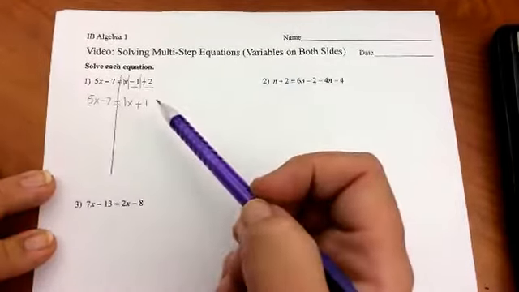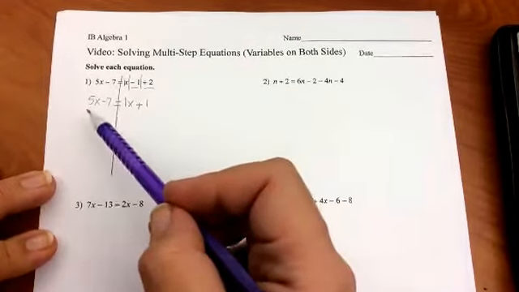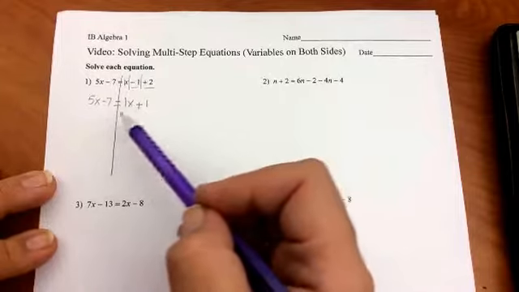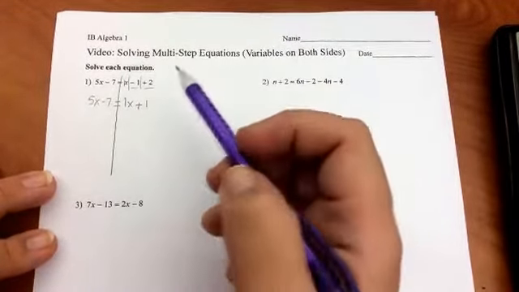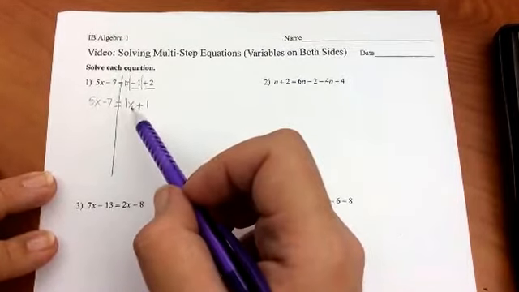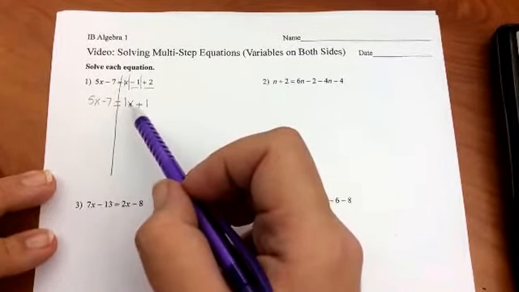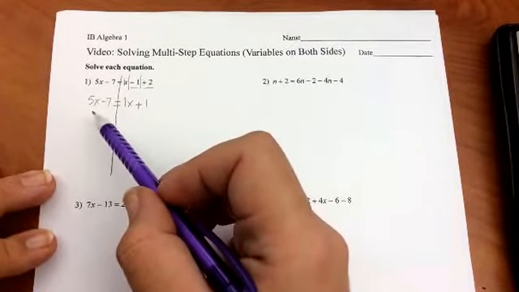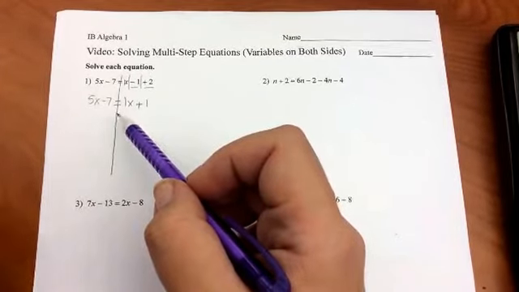So I can decide whether I move the x's over to here or bring all the x's over here. But I need to get all the x's together. I also need to get all my numbers together, but first I'm going to focus on the x's. So I like to look at the smaller x, and I move that one first. So this is 1x. I would like to move this one over here. It's going to be easier. It's going to keep me from having more negative numbers in my problem.